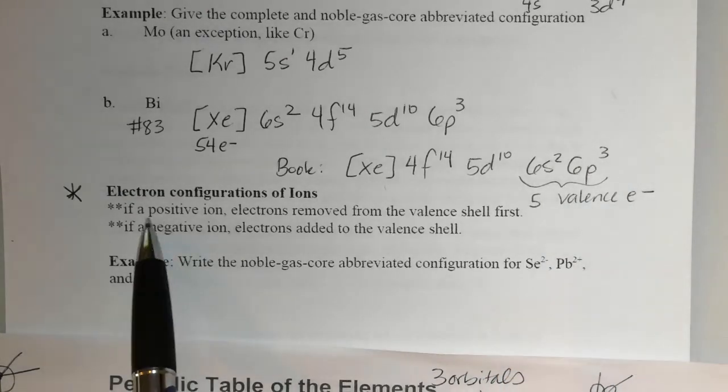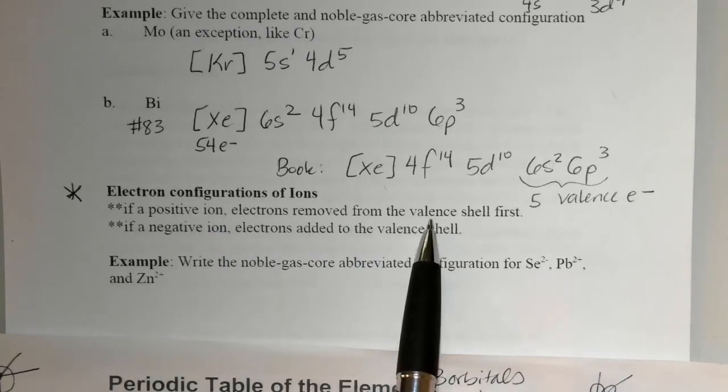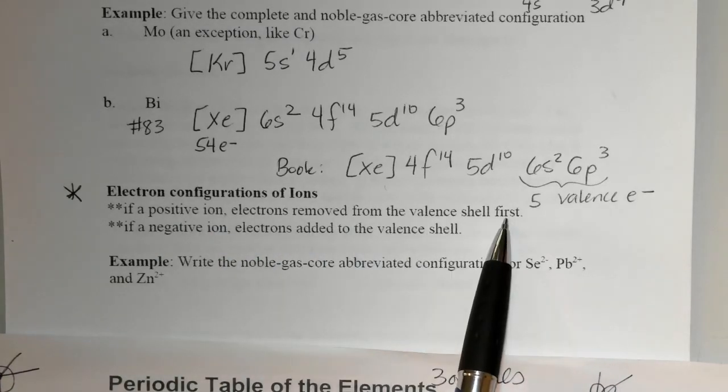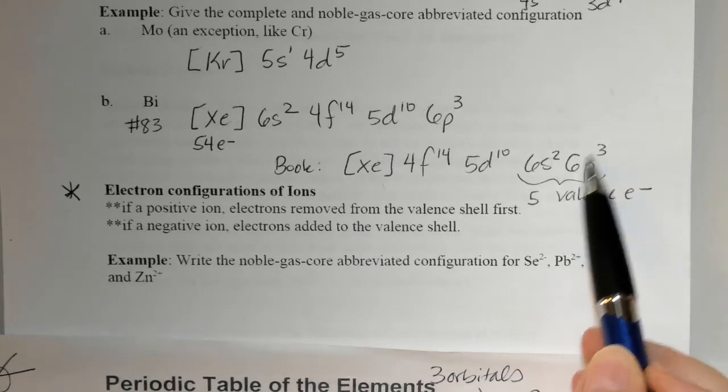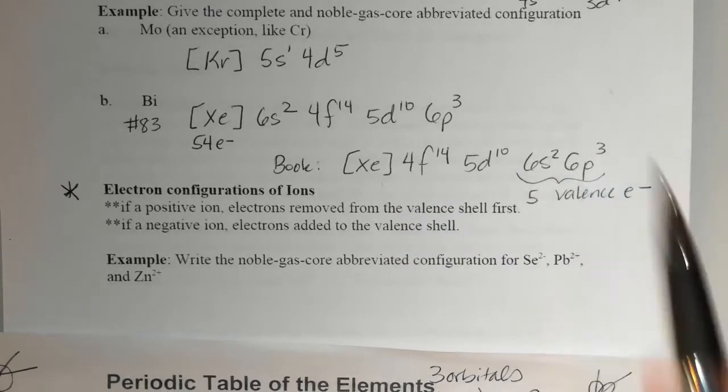So if you have a positive cation, electrons are removed from the valence electron shell first. So if bismuth is a +3, we're taking that 6p3. We're not taking from the 5d or the 4f. We're going to take valence electrons first.